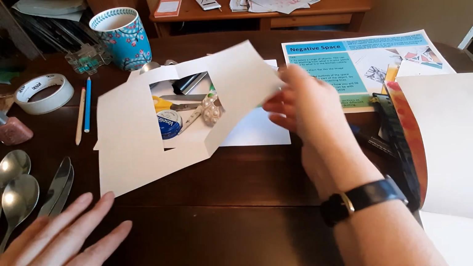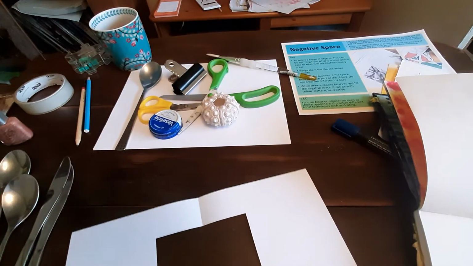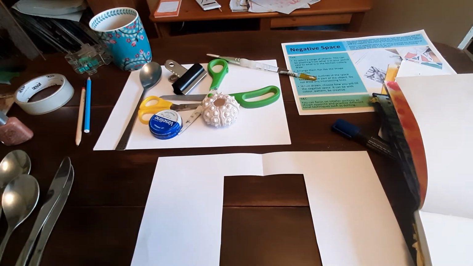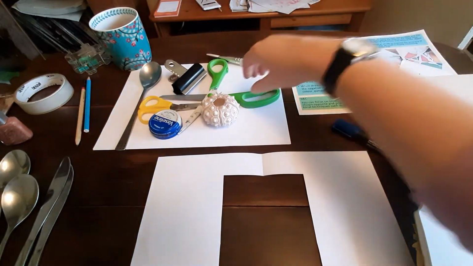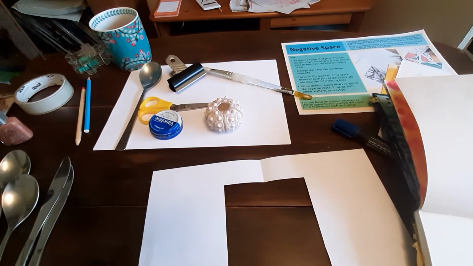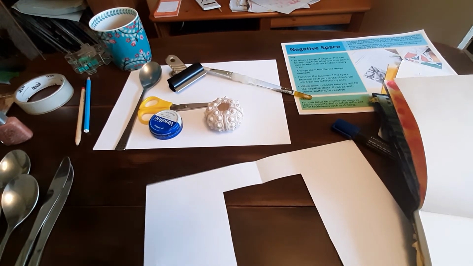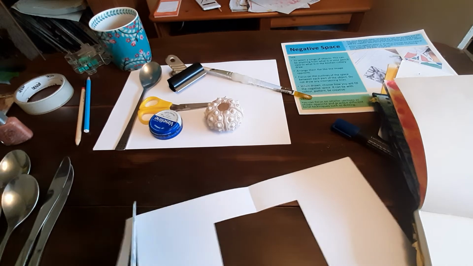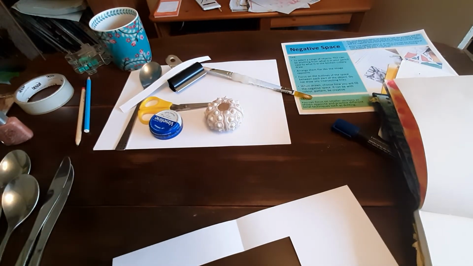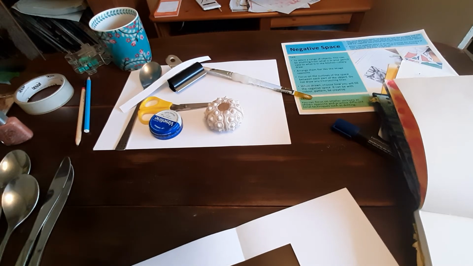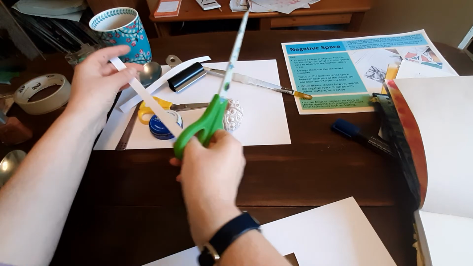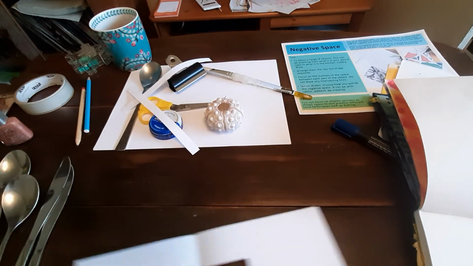If you find it too difficult to actually work like that, you can always cut your paper into long strips. So I can deconstruct this a little bit and literally cut strips like so and place them in the areas that I want. So this is just so far about setting yourself up.